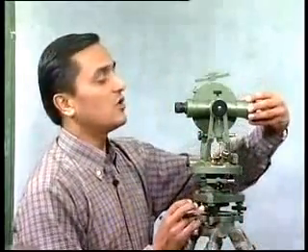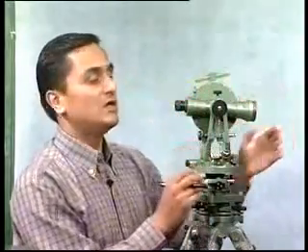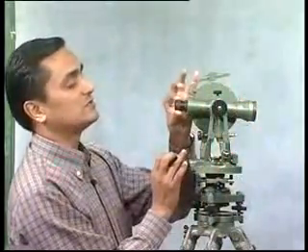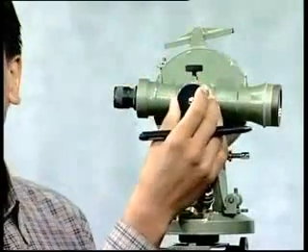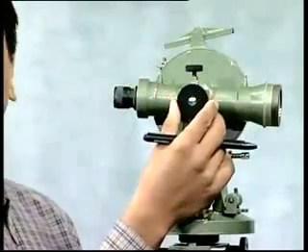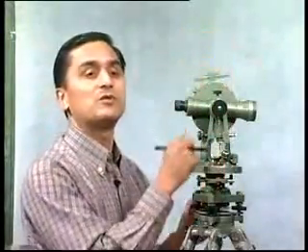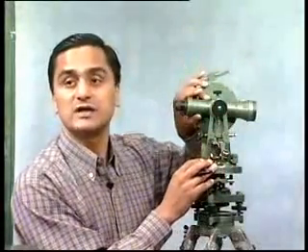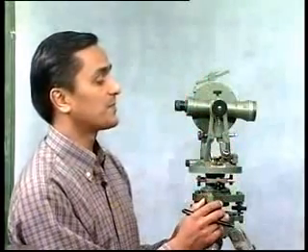Well, over here is the objective. So using this telescope, we can see and we can focus the eyepiece over here and focus the objective using this screw. So this is the objective focusing screw. We'll talk about the focusing phenomena, what is going on there inside, how the focusing takes place, in our next lecture.